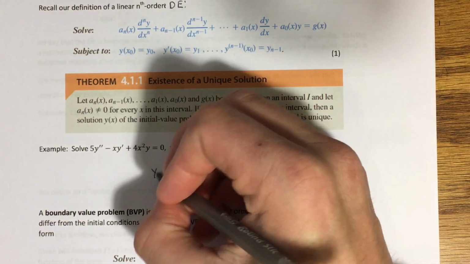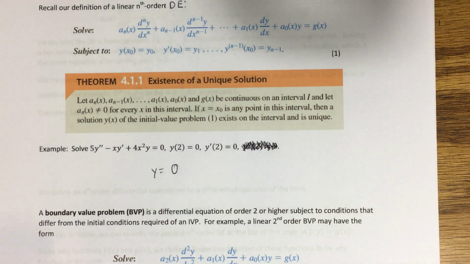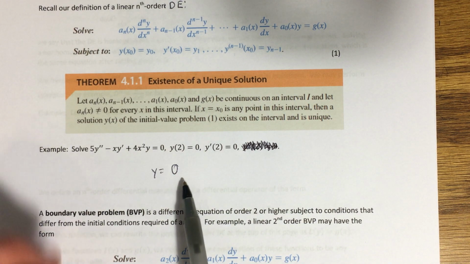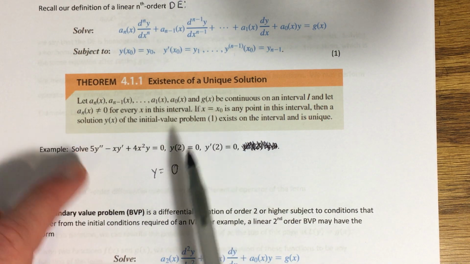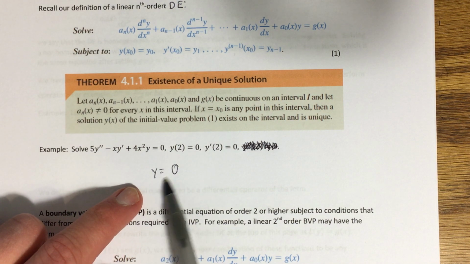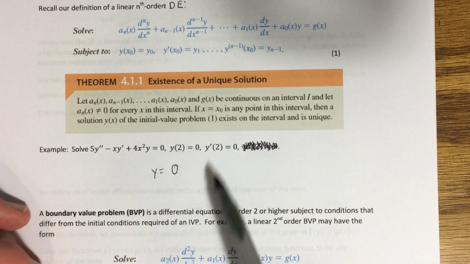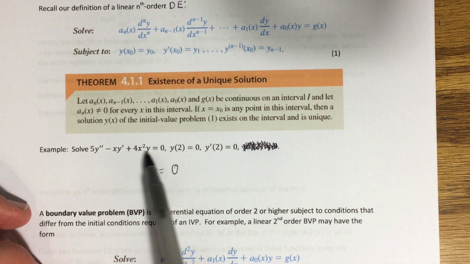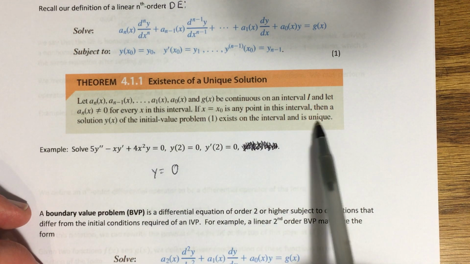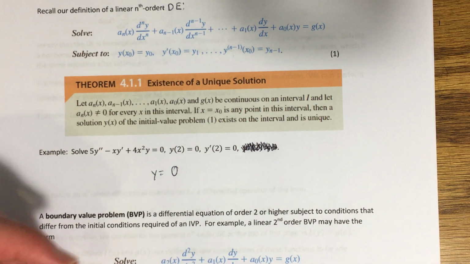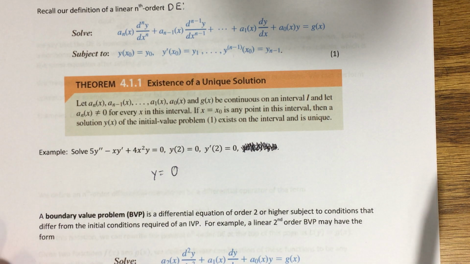So y equals 0 is a function that satisfies this DE and these initial conditions. What this theorem says is that because I have found a solution to this, I can say that it is the solution, because any solution to an IVP of this type is guaranteed to be unique. There is only going to be one. So if I find it, I know that I don't have to look anymore. Okay?